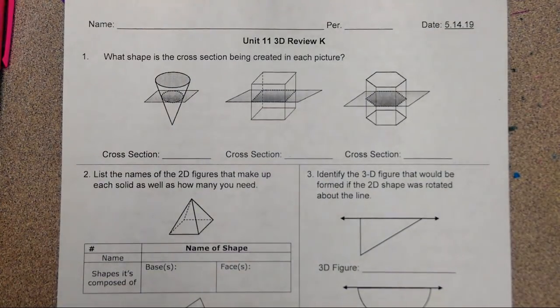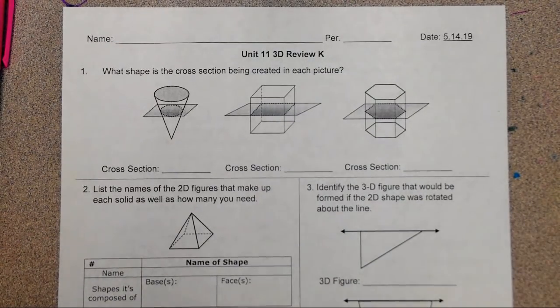Okay, so I'm going to be going over the Unit 11 3D review. This is going to be our last unit test for the year, so that's good. Okay, so number one is talking about cross-sections.